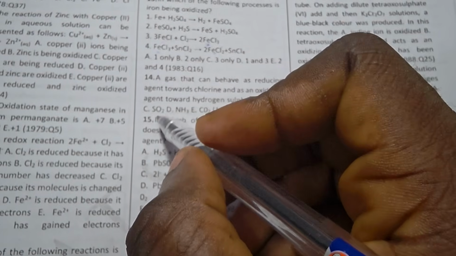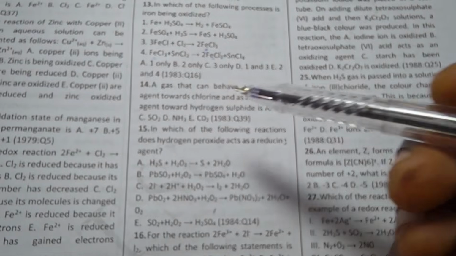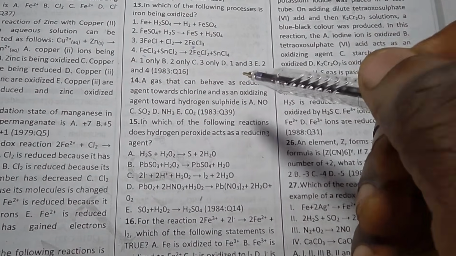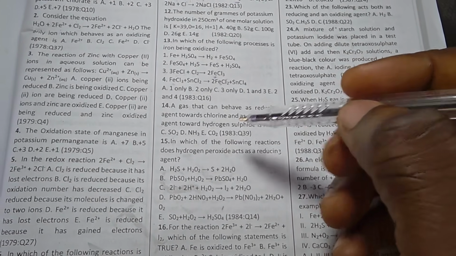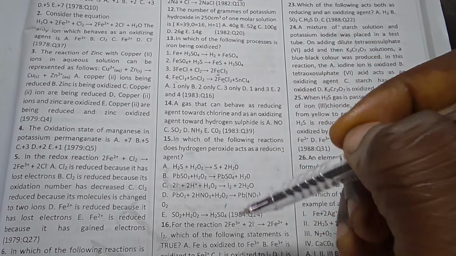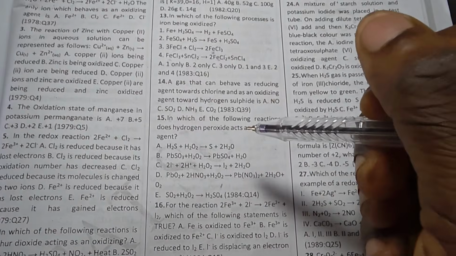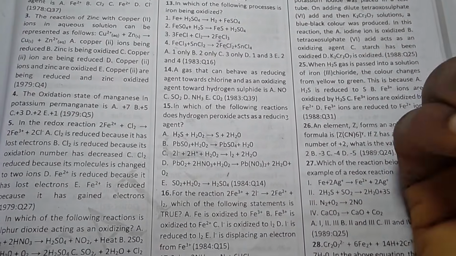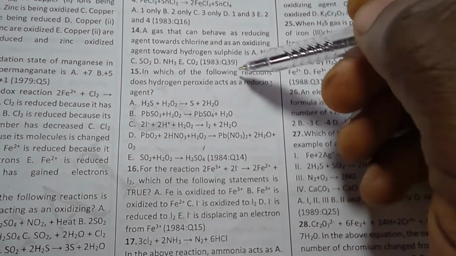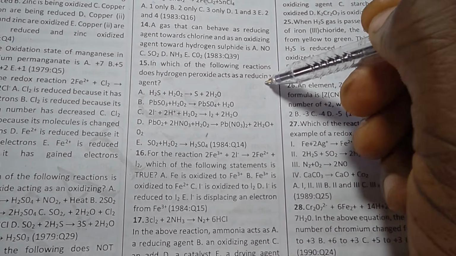The answer is SO2. Remember I told you the last time when I was teaching the class that SO2 can act as both reducing and oxidizing agent. If you can practice even the few ones that I've solved with you, let's say you don't even have time, you have watched all the classes, you have practiced these few ones, try to practice them over again, try to get used to them, you realize that the question they will give you in the exam, you'll be able to solve it. So 15, in which of the following reaction does hydrogen peroxide act as reducing agent?